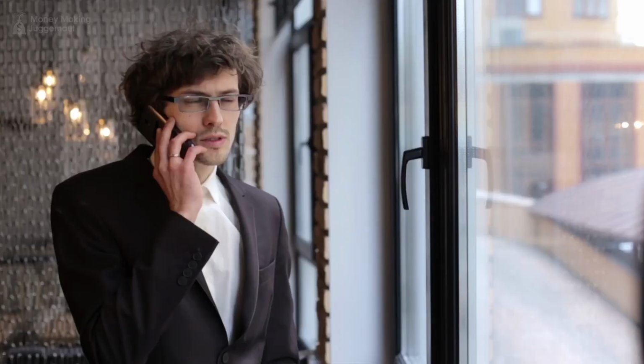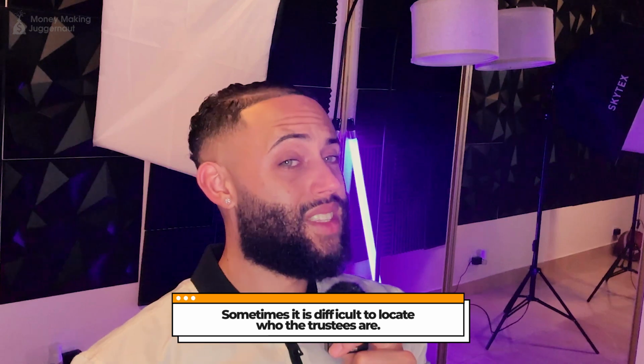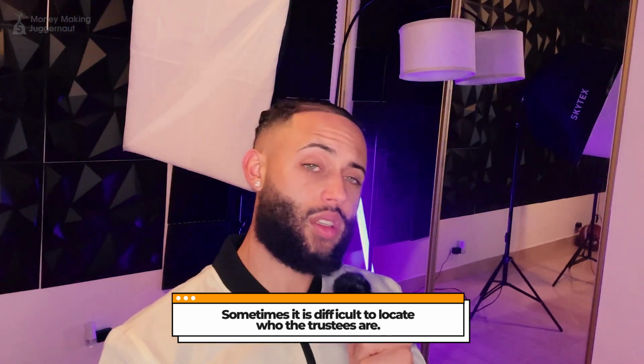So when we're working non-judicial mortgage foreclosures, we have to communicate directly with the trustee because they're holding the funds. They hosted the auction, they took care of both parties, and if there are surplus funds, they are the ones that are in possession. So when we're doing this, sometimes it is difficult to locate who the trustees are. Property Radar happens to have all of that information.